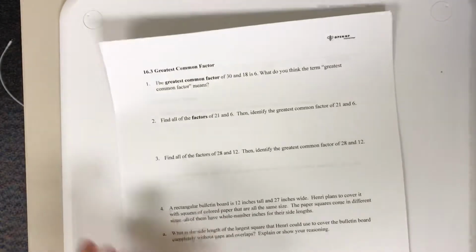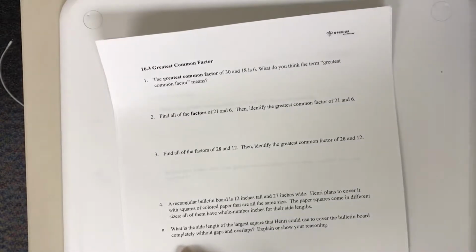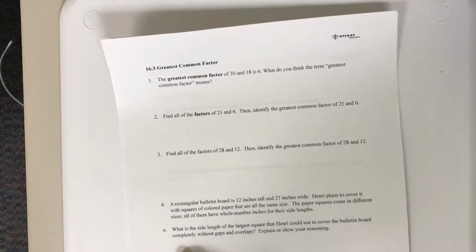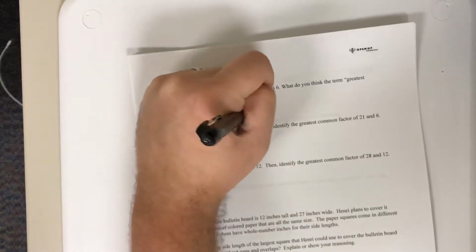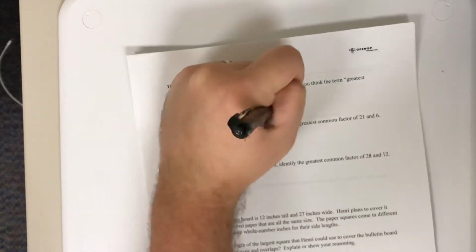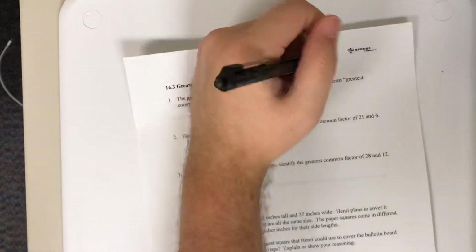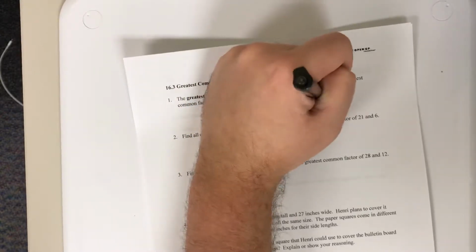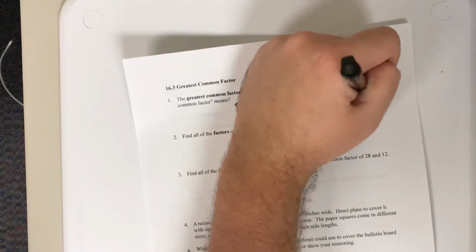So the greatest common factor, which is how we all learned it. The greatest common factor of 30 and 18 is 6. What do you think the greatest common factor means? So the greatest common factor means it's the largest factor that the numbers share.